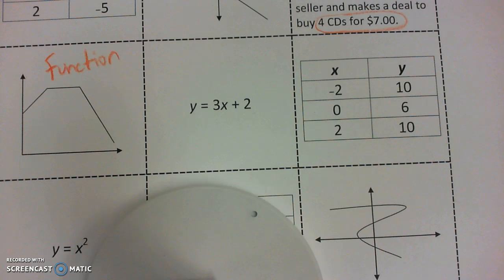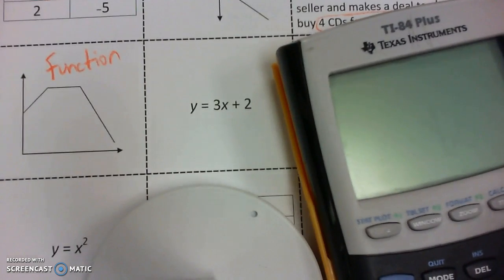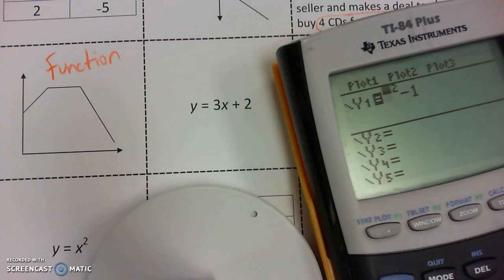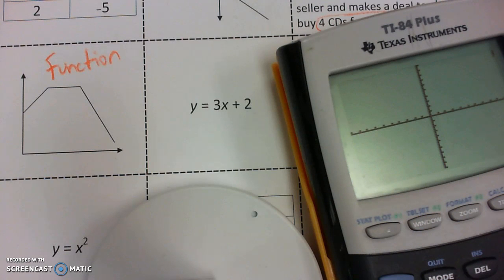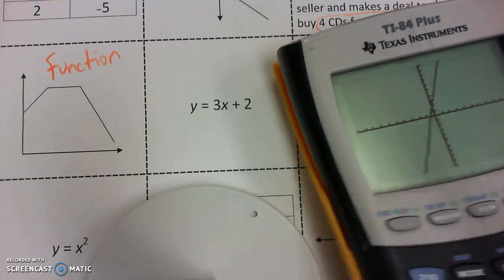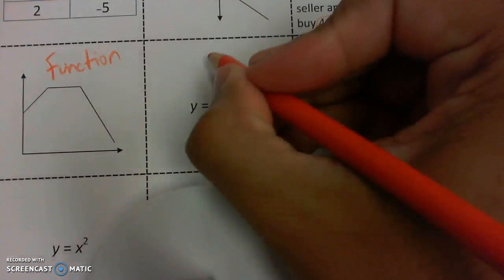So if you have an equation like this, I could go to my calculator, and in y equals, let me clear out everything here. I'm going to type 3x plus 2. I want a standard window. And when I take a look at that graph, it's a straight line. Each x will only have one y value. So this is also a function.